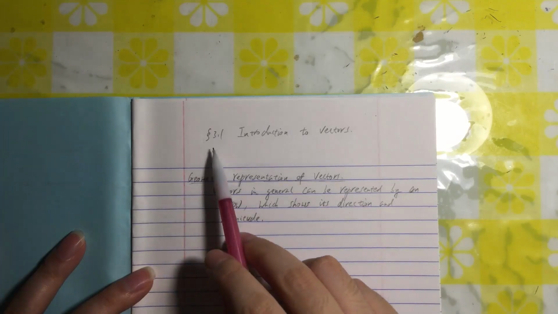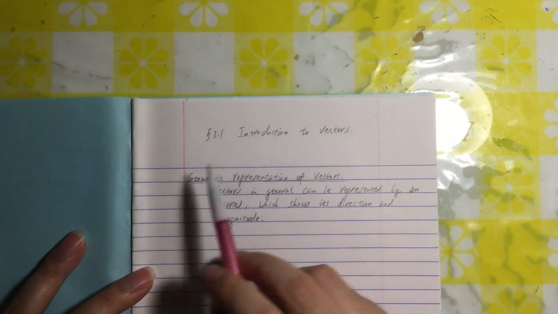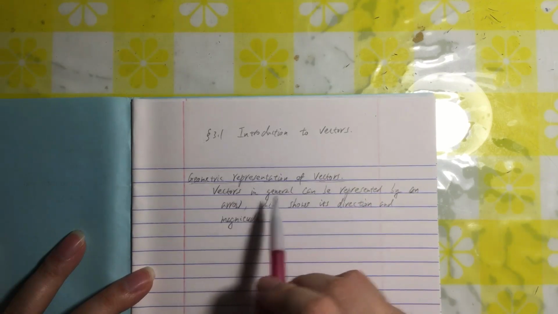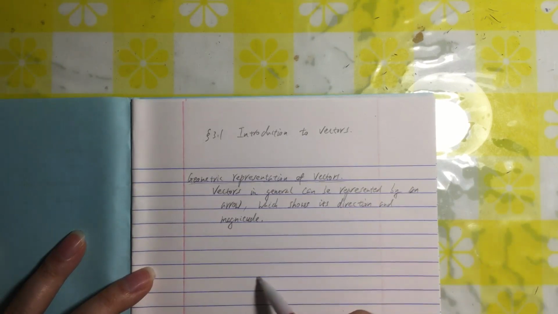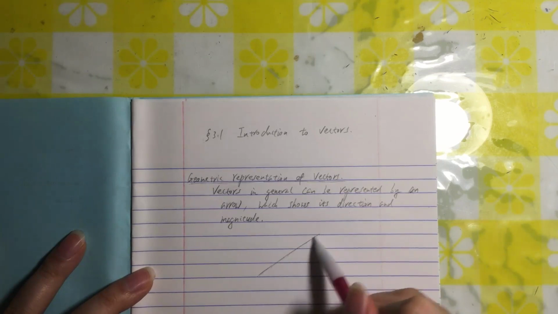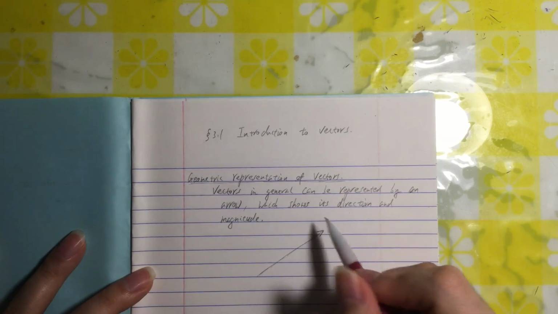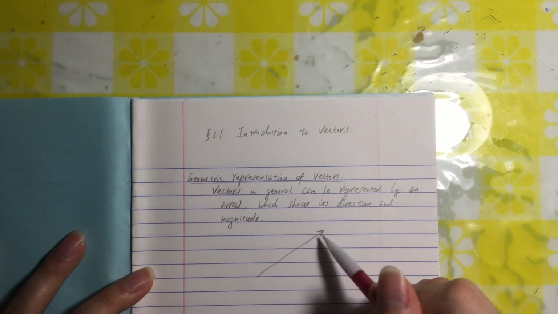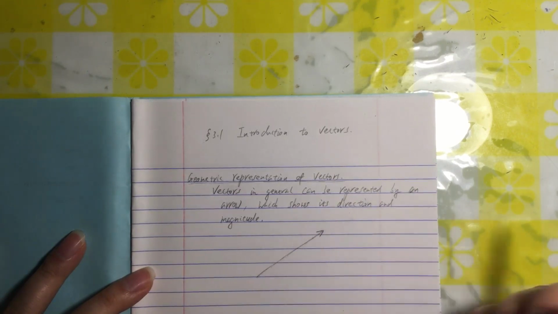Next, we'll study section 3.1, Introduction to Vectors. First of all, let me show you the geometric representation of vectors. Vectors, in general, can be represented by an arrow, which shows its direction and magnitude. The head of the arrow shows its direction, and the length of the arrow shows its magnitude.